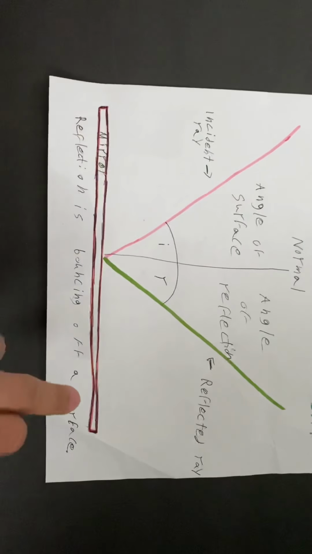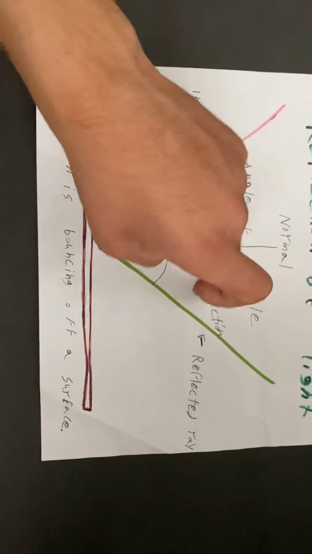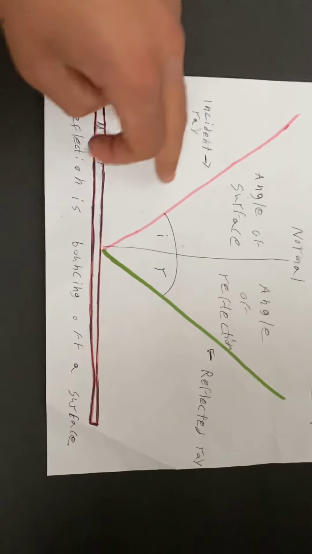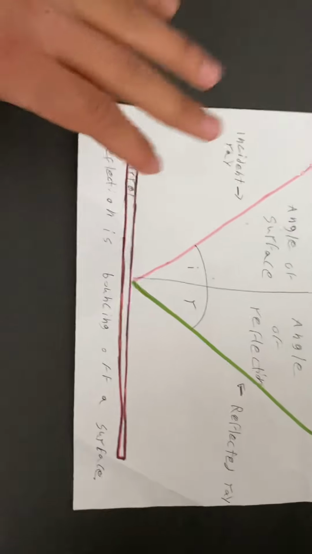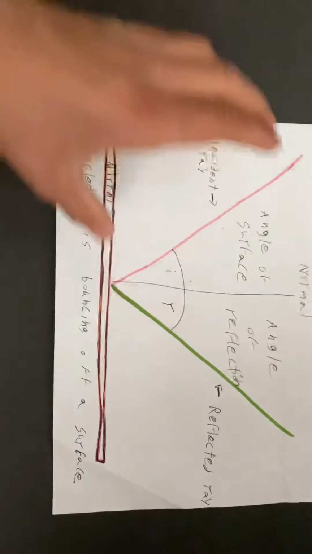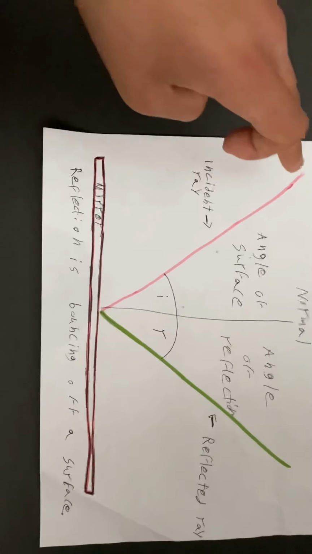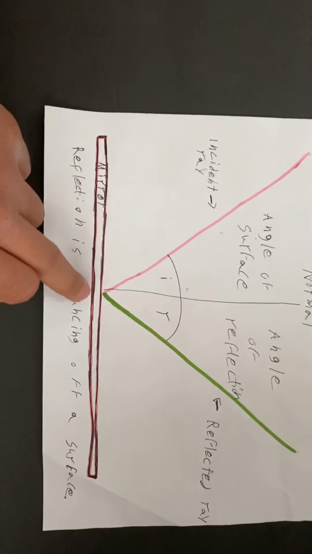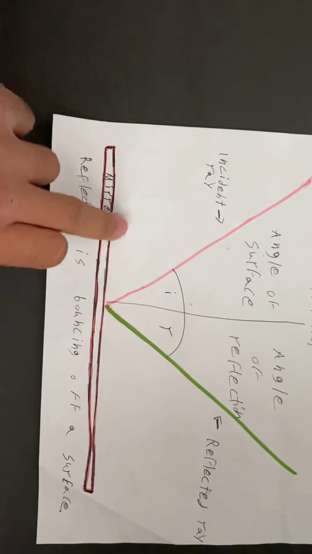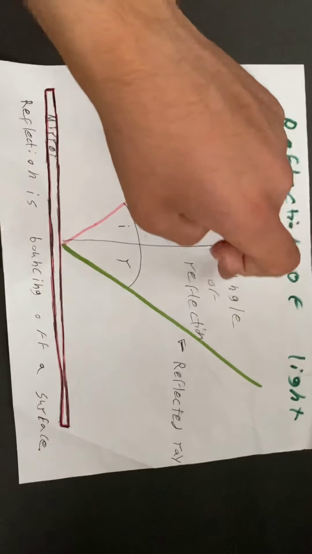The surface is the mirror, and it's bouncing off the surface. This is the reflection, and it's bouncing off of it, which is a reflected ray. And this is basically what it's trying to explain to you: this is the mirror, which is the surface, and this is the incident ray, which hits the mirror, the surface, and bounces off of the surface, which is the angle of reflection.